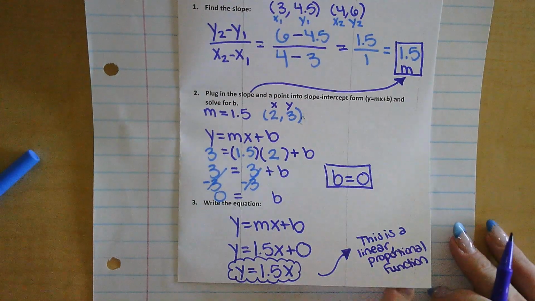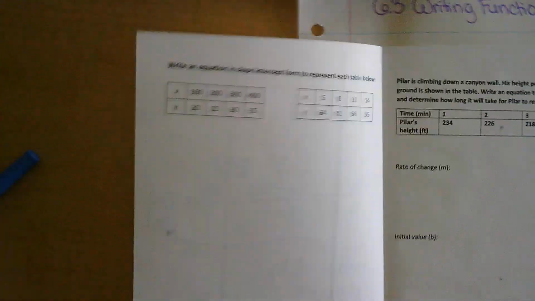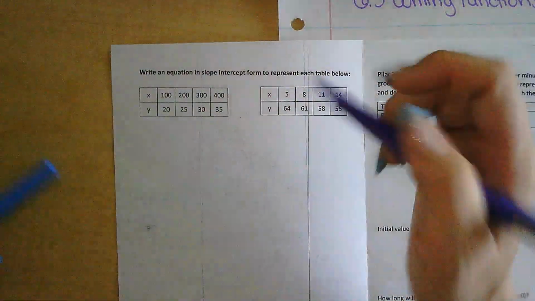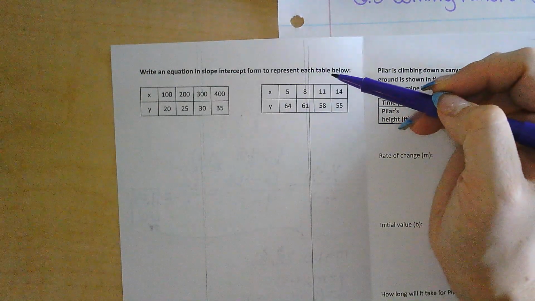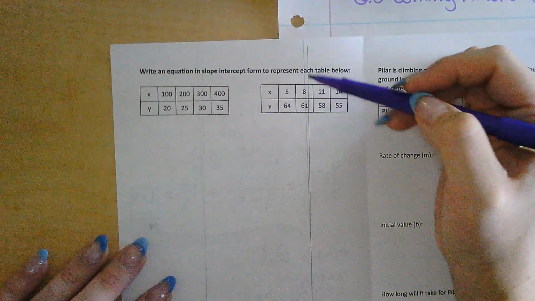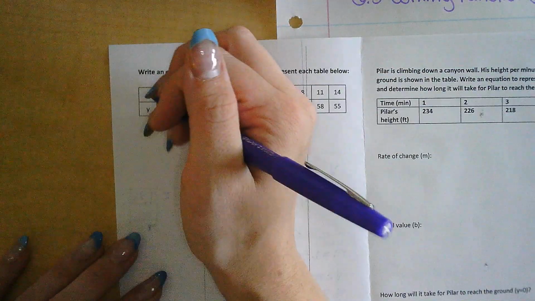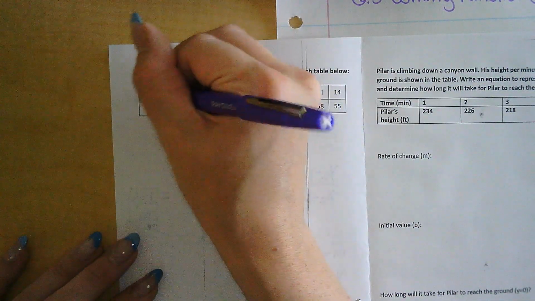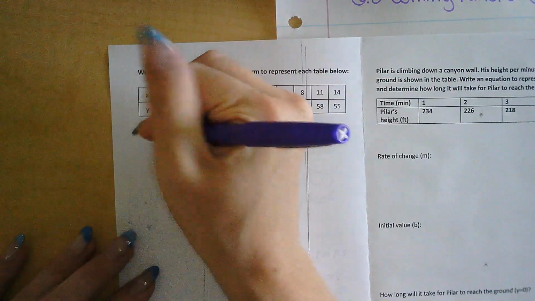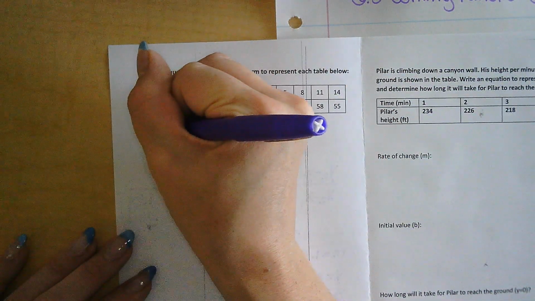Okay, so let's flip forward and look at another example. Once again, write an equation in slope-intercept form to represent each table below. So now I'm going to go through that same process where first I'm going to pick 2 points from my table to find the slope from. I'll just pick the first 2. I'm going to write them as ordered pairs.